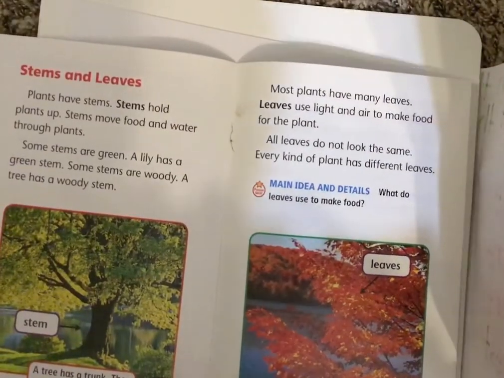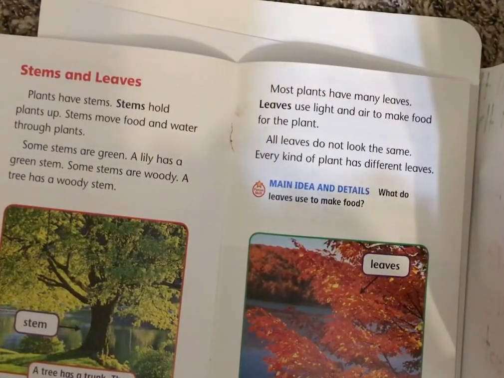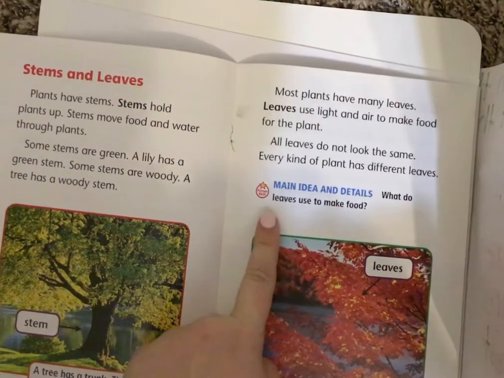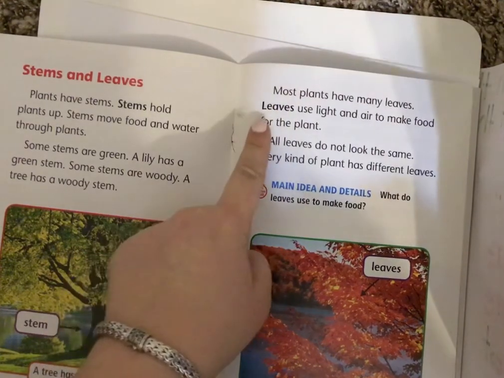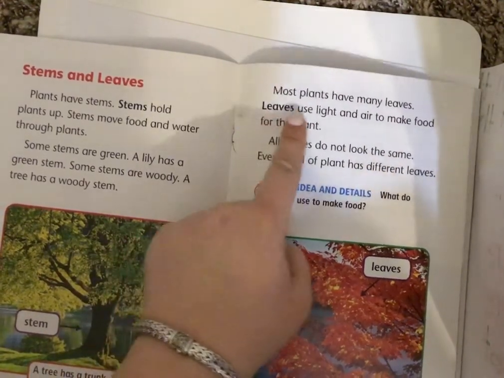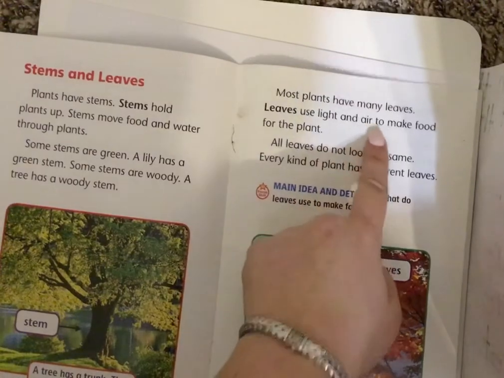Most plants have many leaves. Leaves use light and air to make food for the plant. All leaves do not look the same. Every kind of plant has different leaves. What do leaves use to make food? Well, if we look back up where it talks about leaves, it says, leaves use light and air to make food.